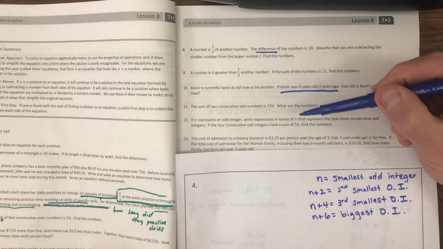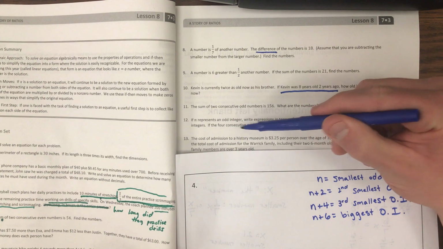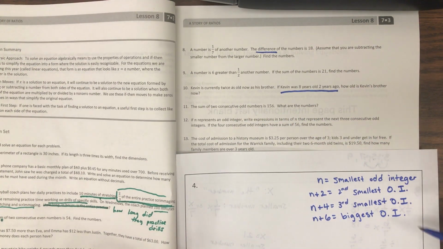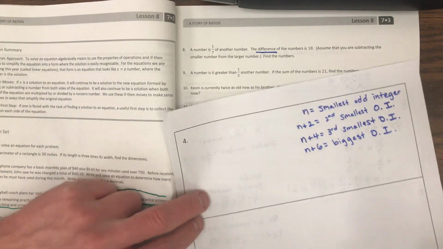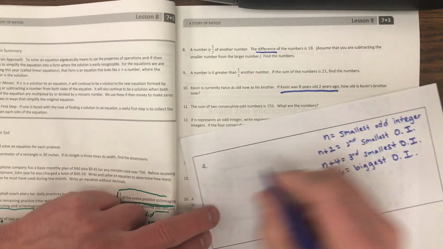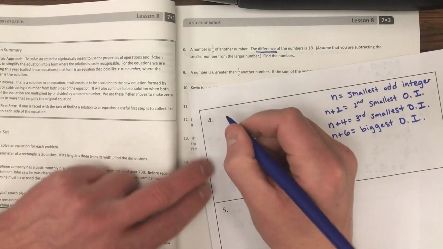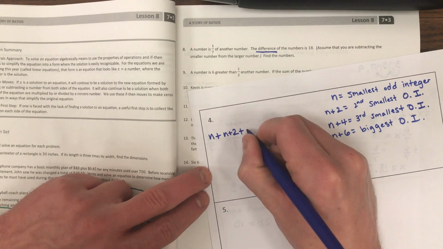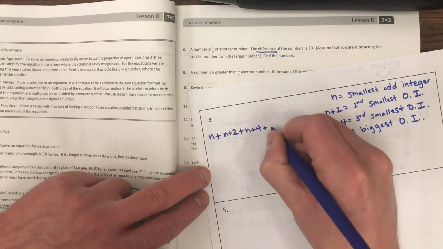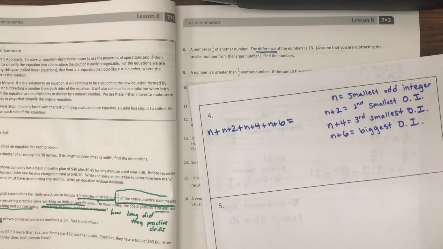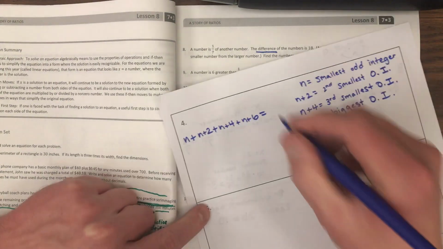And now we have to add all these things up, right? Is that what it says? If the 4 consecutive odd integers have a sum of 56, find the numbers. So these are going to be small numbers. If we're adding 4 things up and it only comes to 56, these things are going to be like 11, somewhere in that range. So let's write an equation adding all 4 of these things up. We have n plus n plus 2 plus n plus 4 plus n plus 6. And that's all supposed to equal, I already forgot, was it 54 or 56? 56.